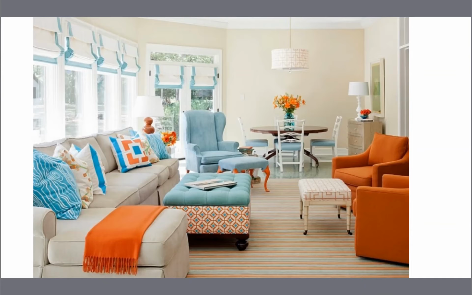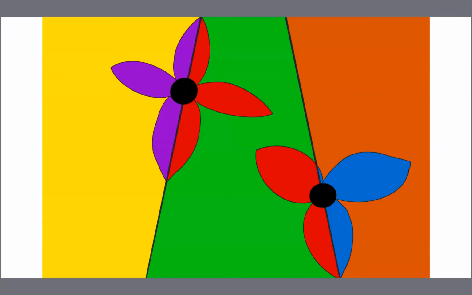Okay, so in the master class, we practiced the complementary theory on this lovely, simple flower art. We divided this page into 3 sections. We colored each section with a different color. And then we colored the flower that falls in each section according to the complementary color theory. Orange with blue, green with red, purple, and yellow.